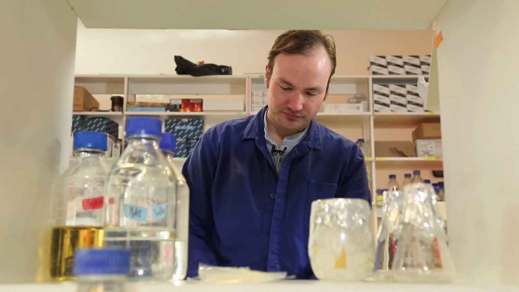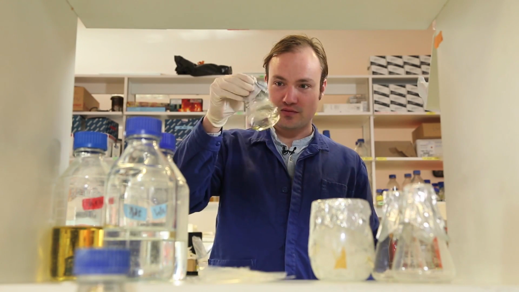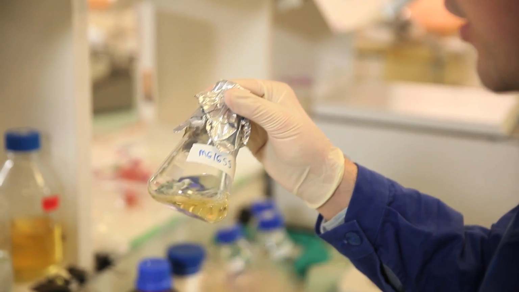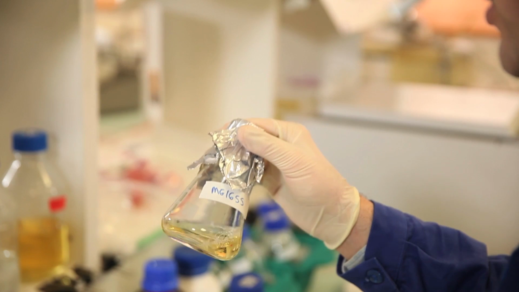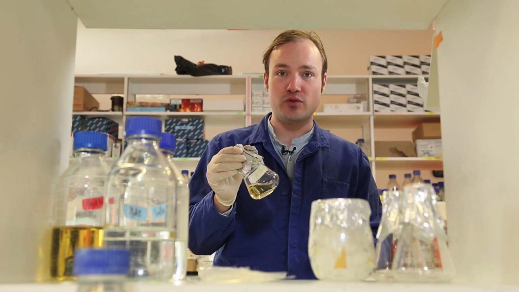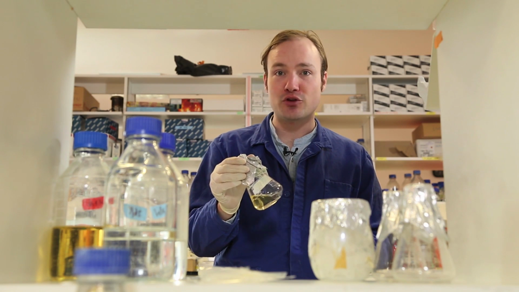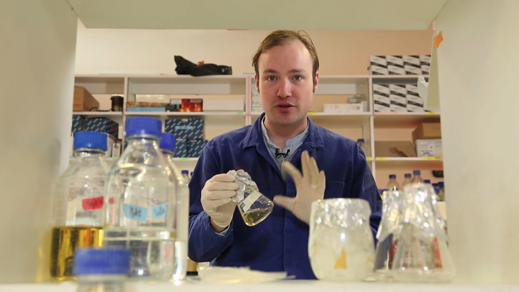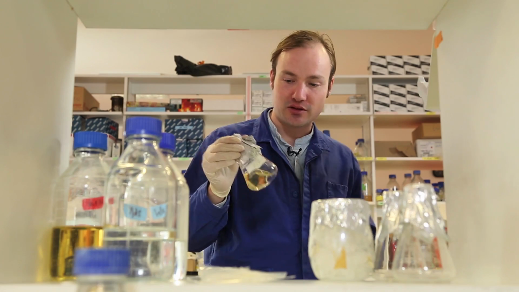Okay. Mix that around. So we'll grow that in the incubator at 37 degrees for 2 or 3 hours until the OD reaches 0.5 or 0.6, which indicates that the cells are in the mid-log phase and ready to become competent.